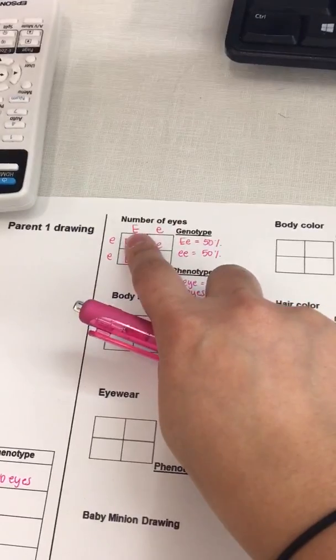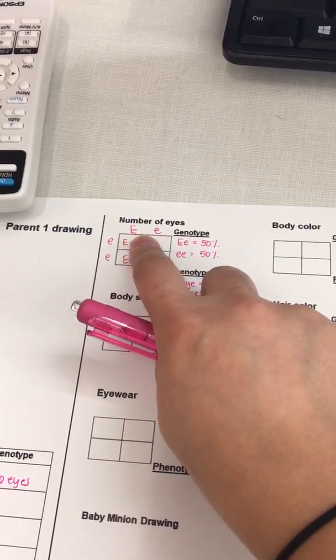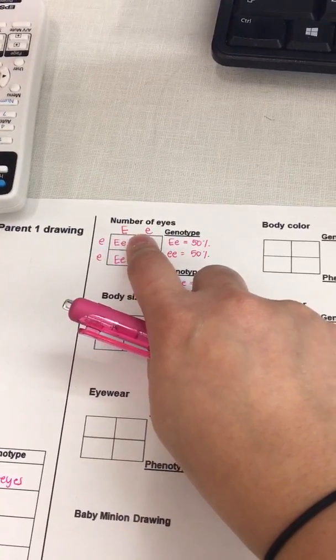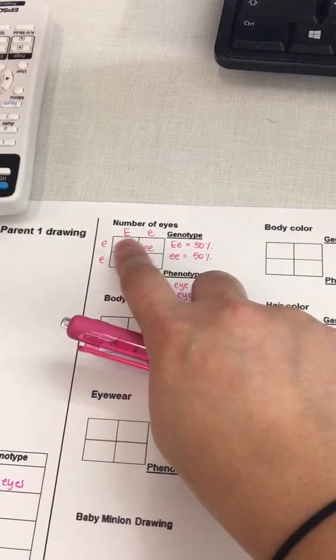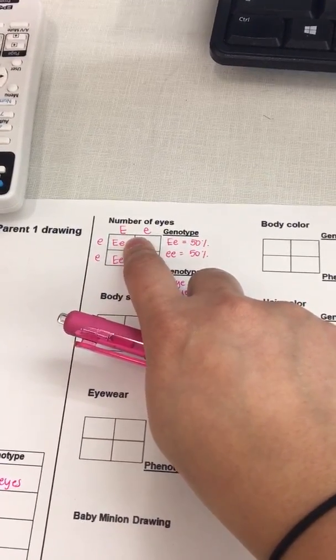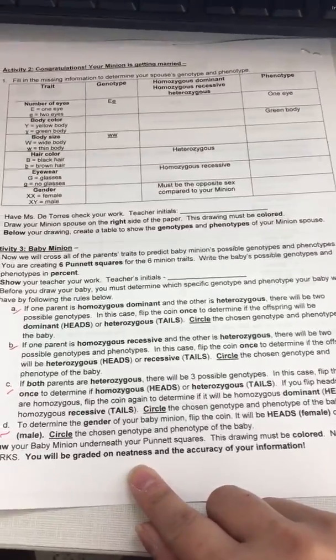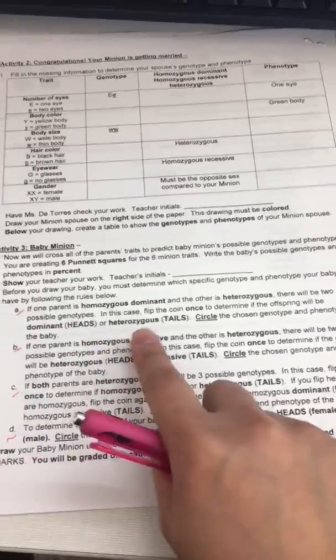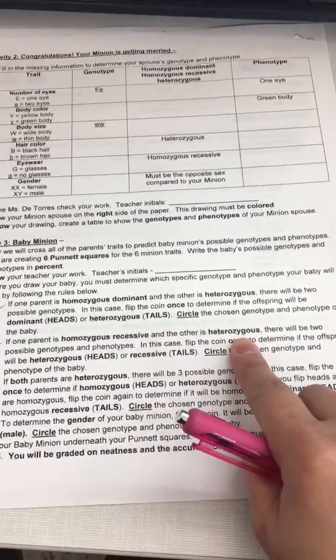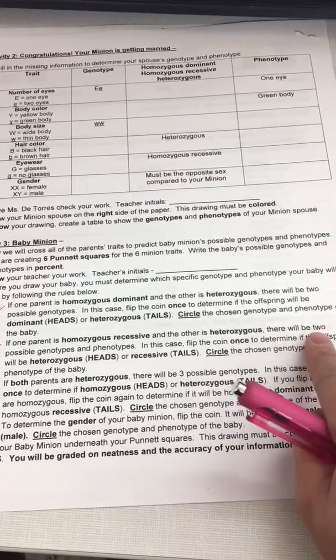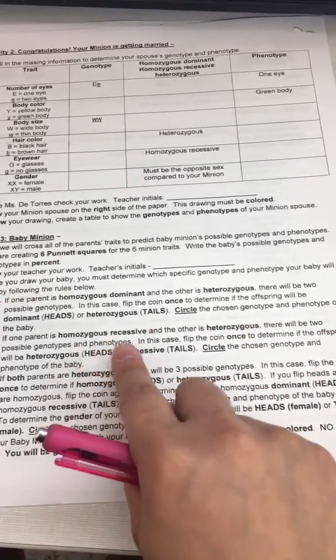So how do you do that? Well, we're going to look at the parents. So if the parent is here, we have one parent is heterozygous, one parent is homozygous recessive. I'm going to look for that on 3A through D, heterozygous and homozygous recessive. And from there I see 3B. One parent is homozygous recessive, one parent is heterozygous. Okay? And in this case, it is right. I'm going to have 2 options for genotypes and phenotypes.